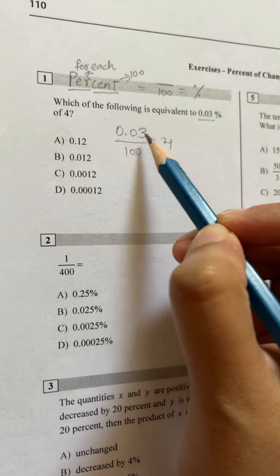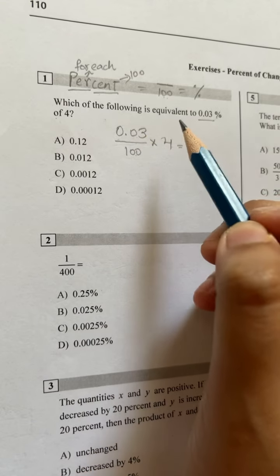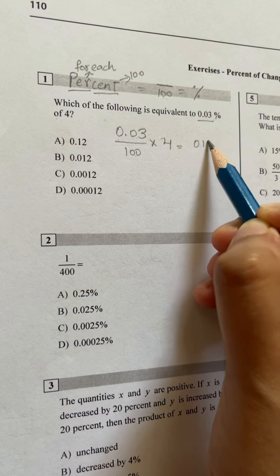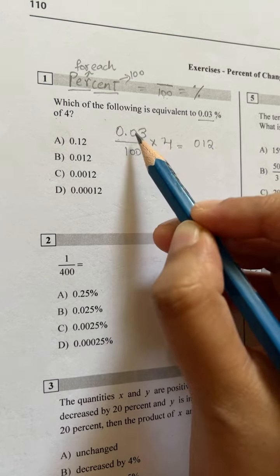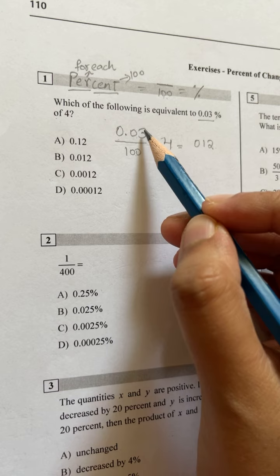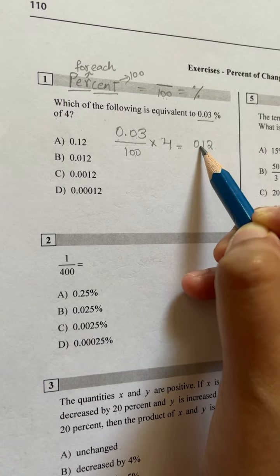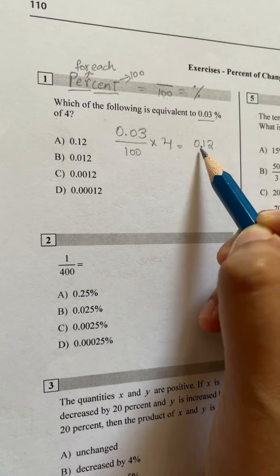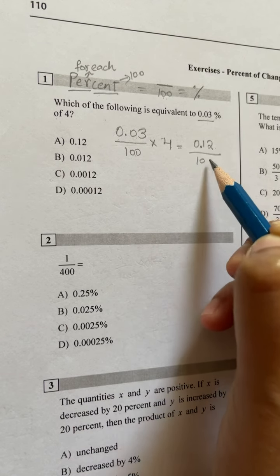What is 0.03 multiplied by 4? You multiply the same way you do normal multiplication. You get 012 as the answer, and you put a decimal on the right side of the number and check how many digits are after the decimal. There are 2 digits, so you move the decimal 2 digits towards the left. So you get 0.12. When you multiply 0.03 times 4, you get 0.12, and we have divided by 100 there.